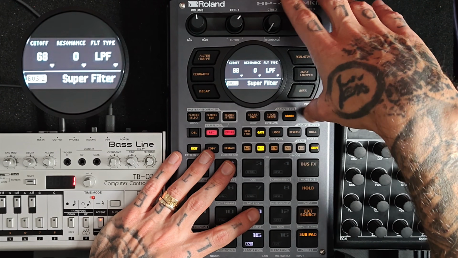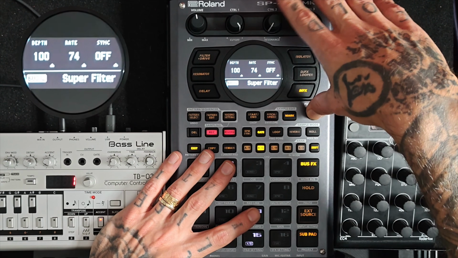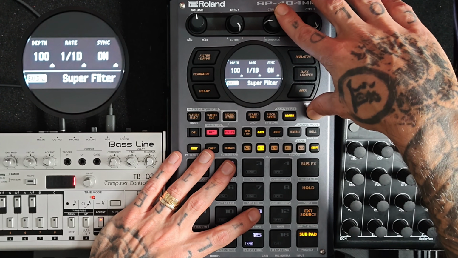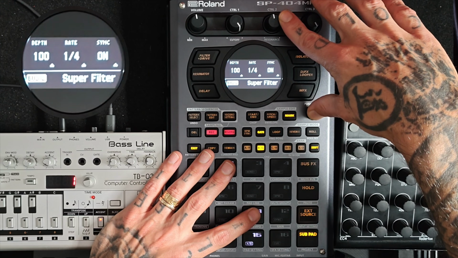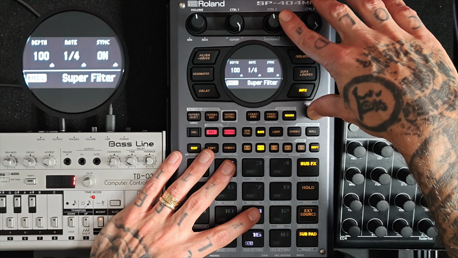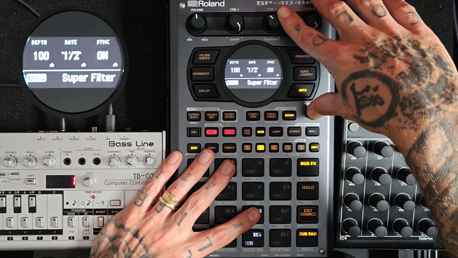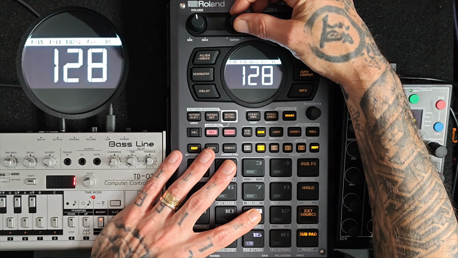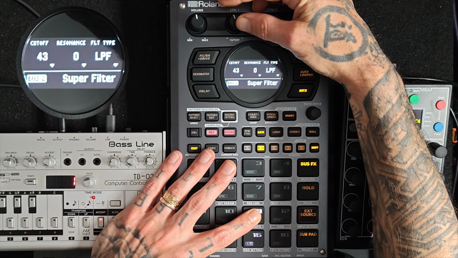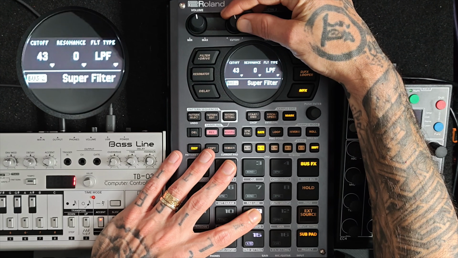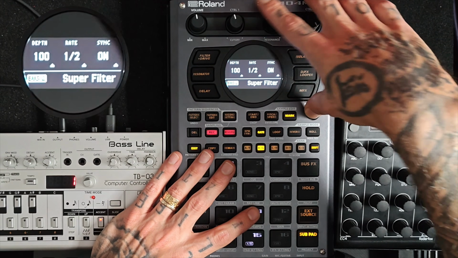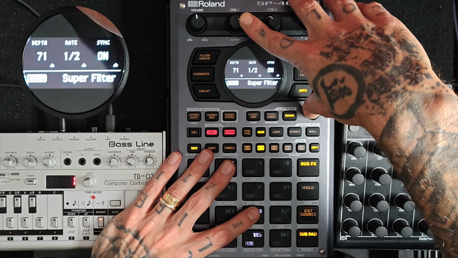Let's try to modulate also this filter here. Synchronize, let's do. Not bad, not bad.